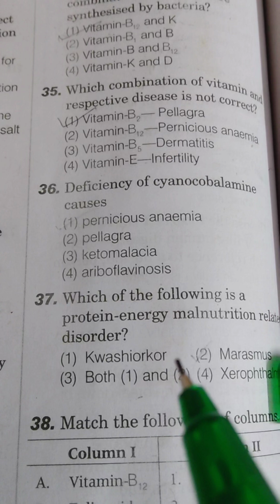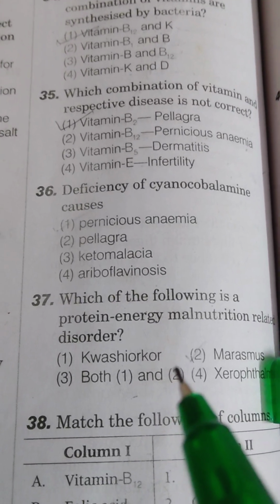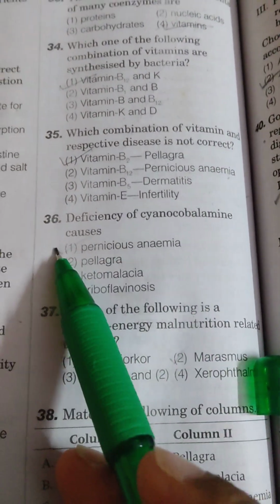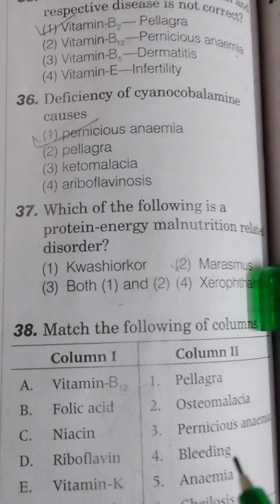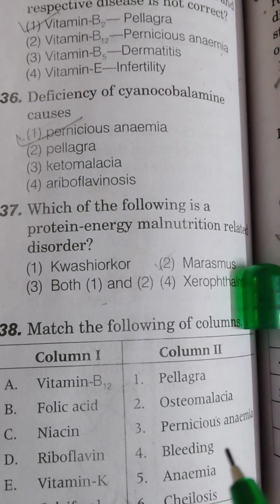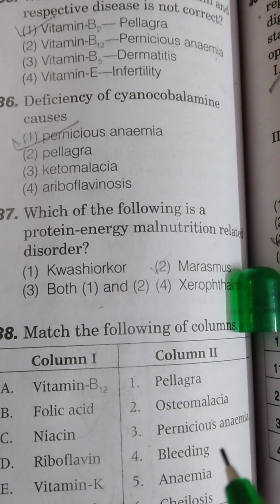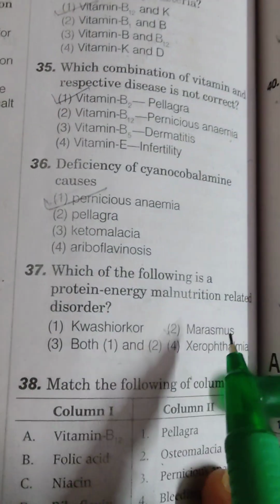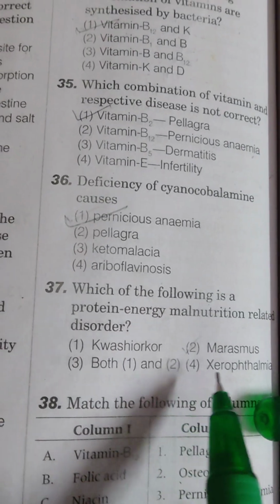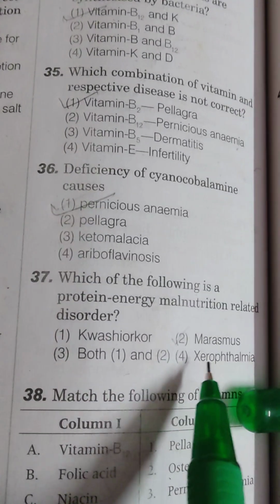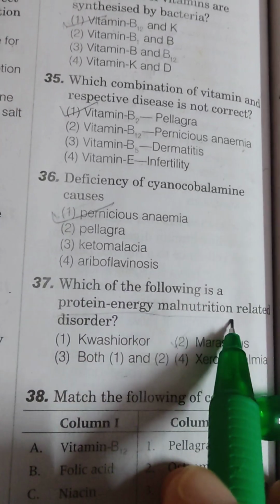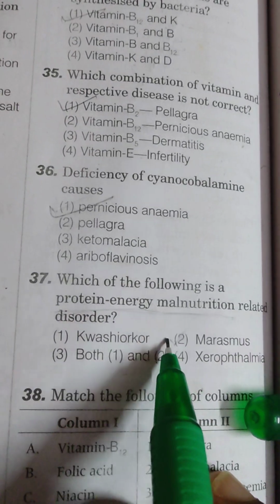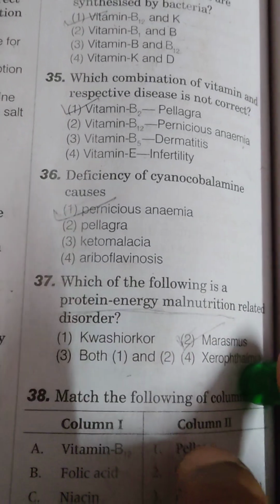Deficiency of cyanocobalamin causes what? It causes pernicious anemia, and it is also known as vitamin B12. Next, which of the following is a protein energy malnutrition related disorder? We have Kwashiorkor, marasmus, both 1 and 2, and xerophthalmia. Here it says protein energy malnutrition, so this one will be number 2, which is marasmus.